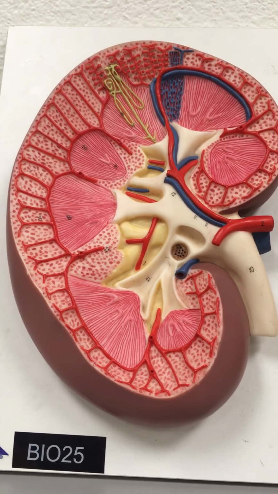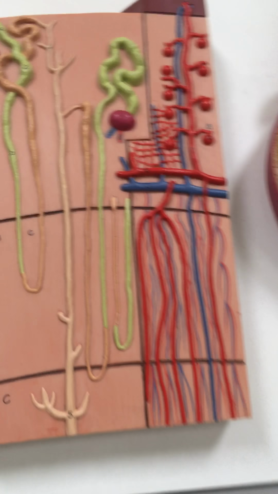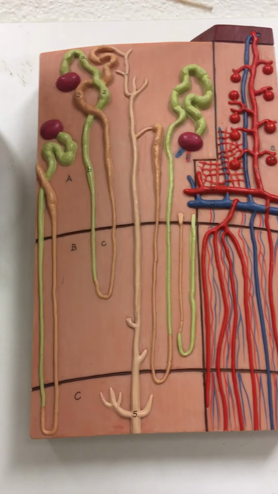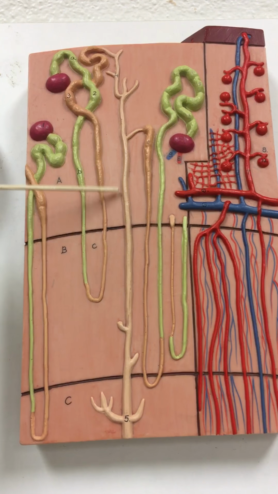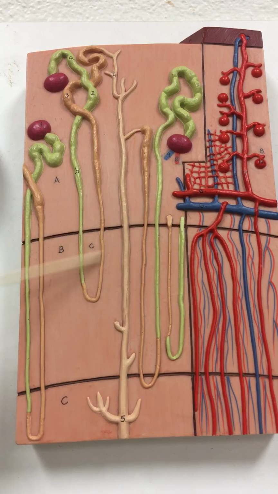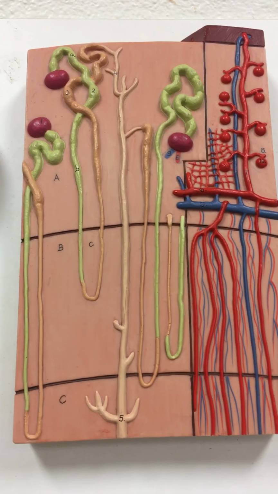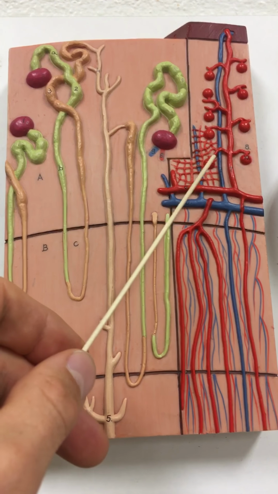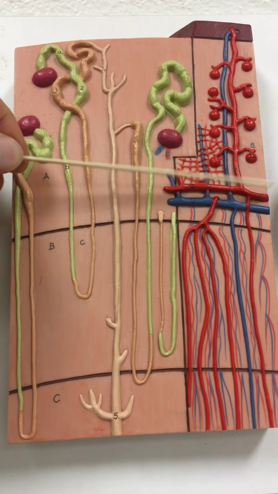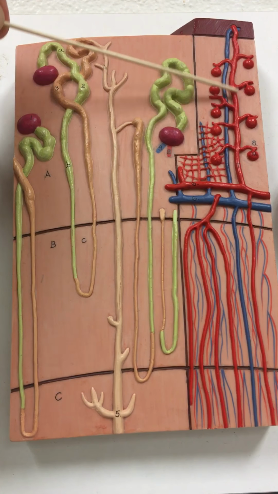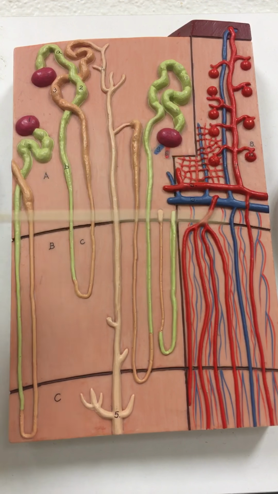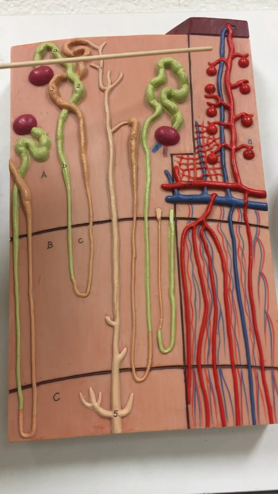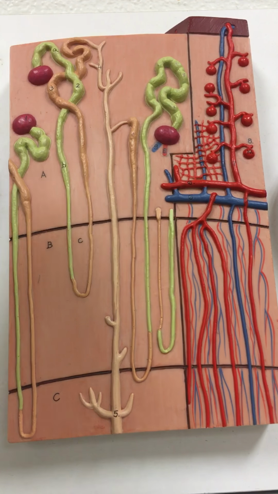So let's get a blow up of the cortex. So let's look at this part. We can see here again, this is the capsule. This is the cortex region, and then this would be the medulla, okay? So first of all, let's look at the blood vessels. This would be an arcuate. This would be cortical radiate, and these are afferent arterioles here. These little red balls, those are glomeruli.